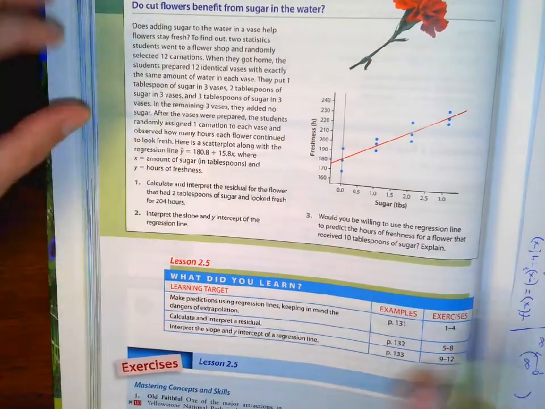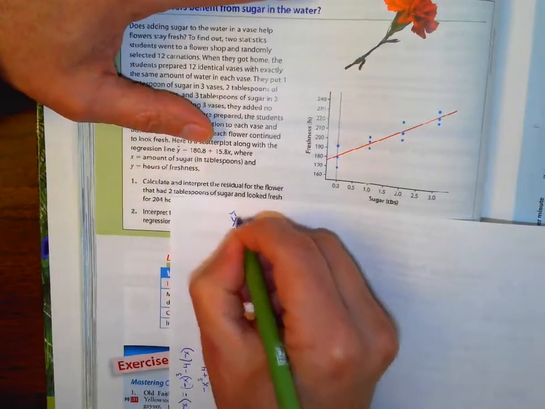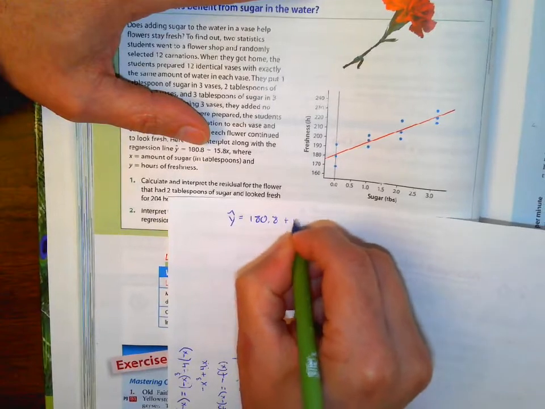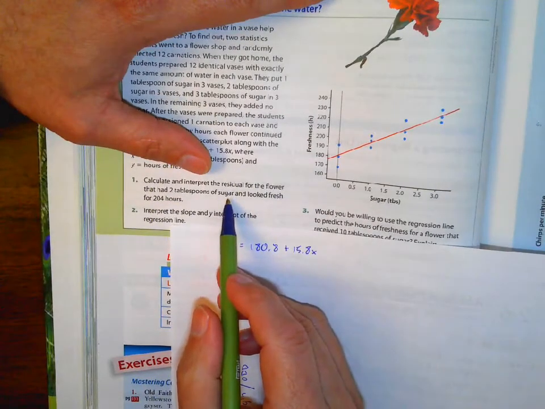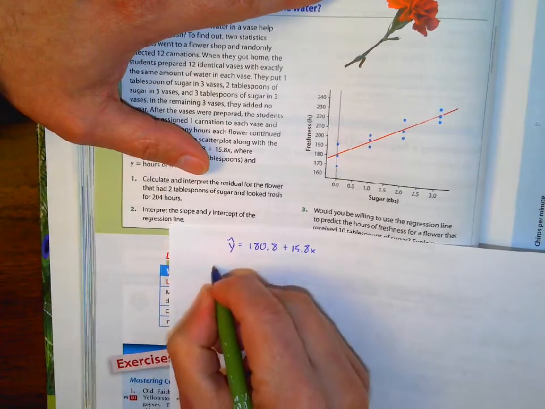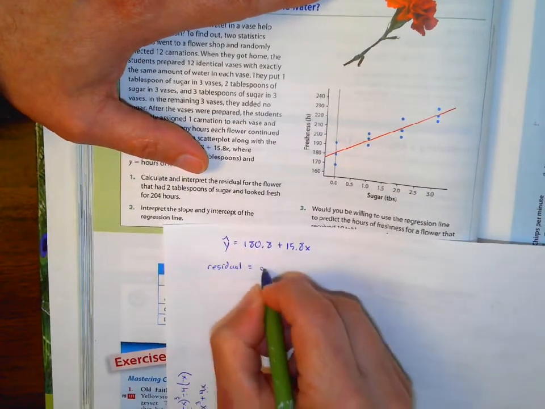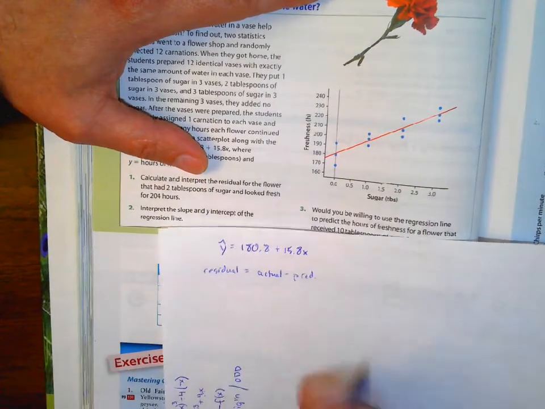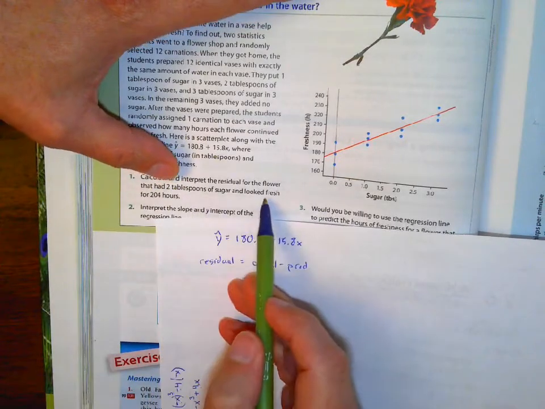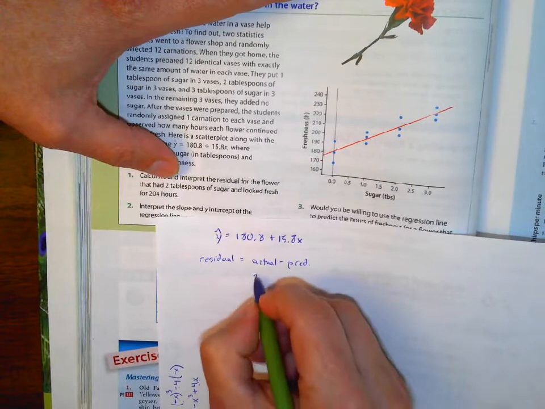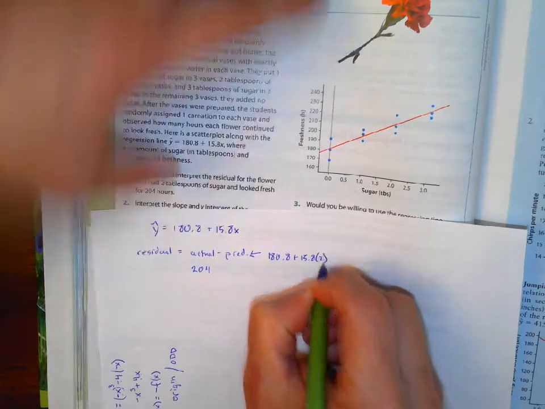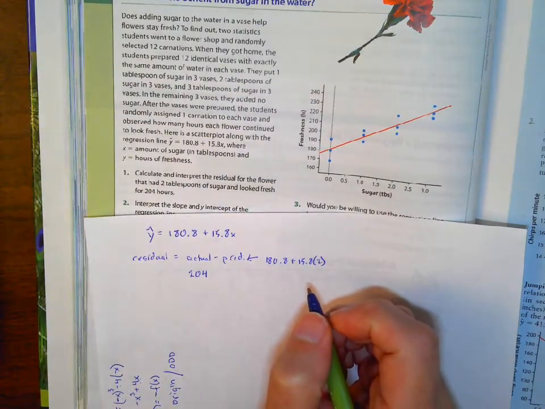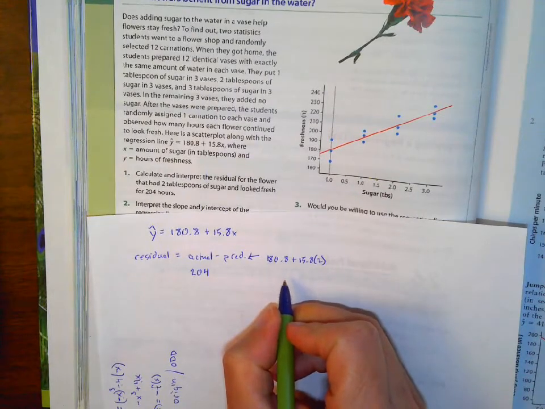What I'd like you to do is use this equation here, and calculate and interpret the residual. Pause it and do that. The residual is equal to the actual minus the predicted. Something with 2 tablespoons and 204 hours, that's what actually happened, so our actual is 204. For the predicted amount, I have to take that 2 tablespoons and plug it in here: 180.8 plus 15.8 times 2.